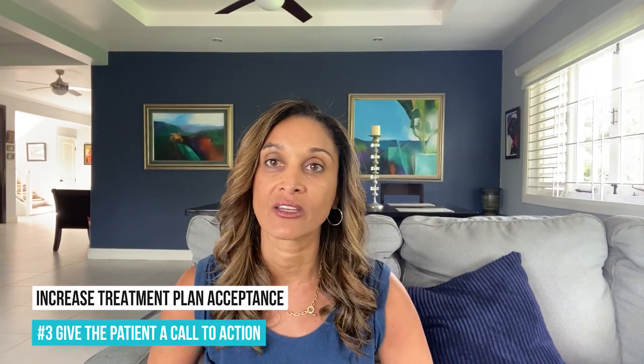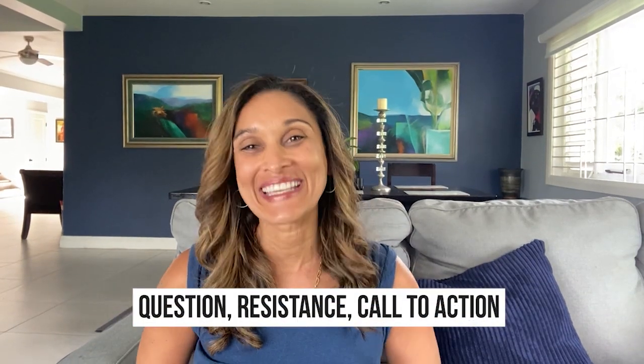And then step 3 is to give the patient a call to action. That's just a fancy way to say that you let them know what the next step is, how they can get started right now so that they can go ahead and move forward. So for sealants, it might be something like, we can actually start right now and have 4 sealants done in about 10 minutes. Or for Perio Protect, you could say, we can go ahead and take a scan right now and start working on your Perio Protect trays. Question, resistance, call to action. 3 simple steps you can follow that your team can follow, and it's incredibly straightforward and effective.